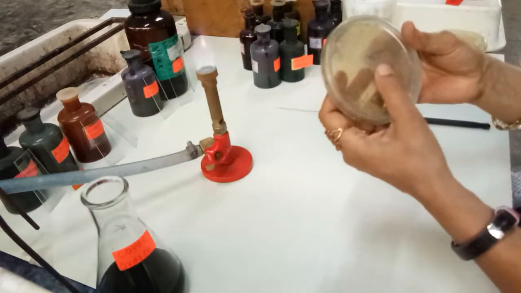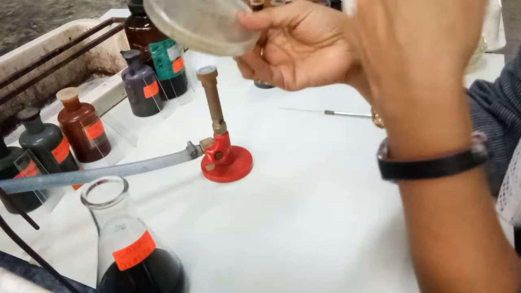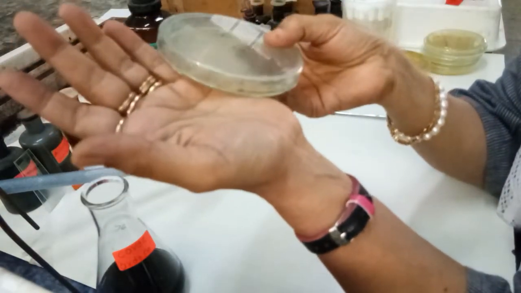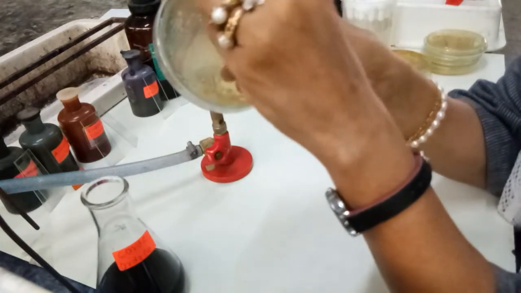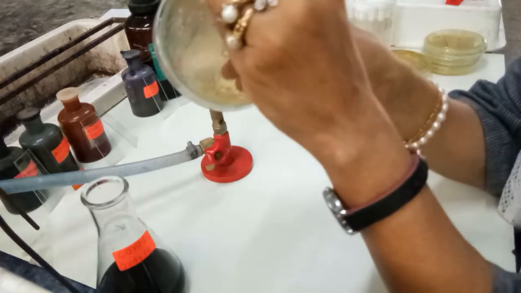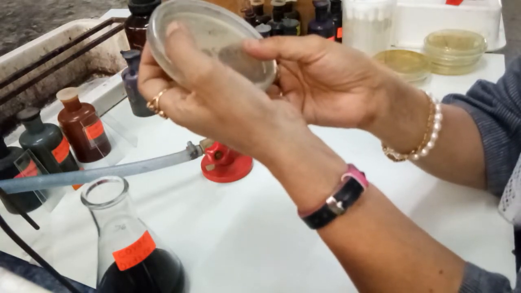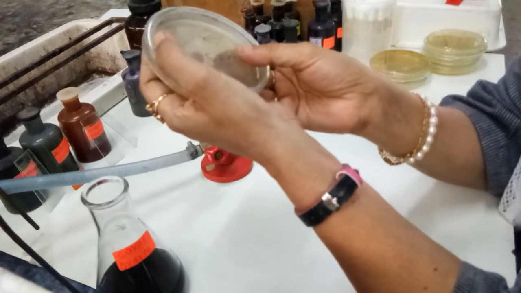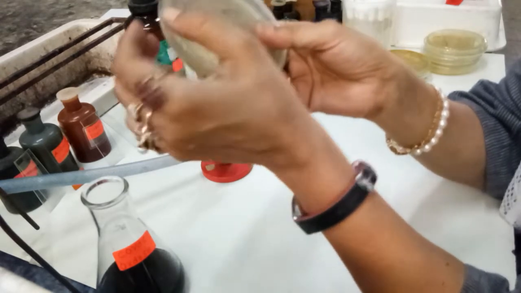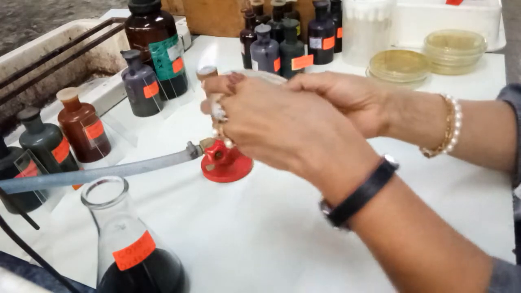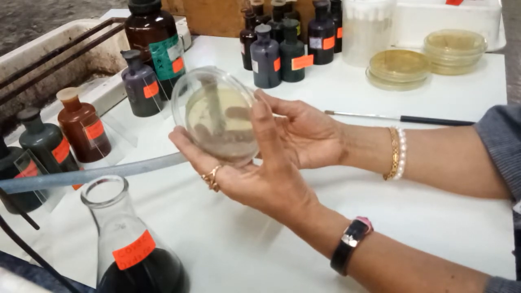Now, how to identify the colony of lactobacillus? Lactic acid bacteria are many. There are so many different genera, but here we are having interest only in lactobacillus. So lactobacillus will give us a very smooth and white colony. It is usually white, that is creamy white or yellowish white, and it will give you a smooth appearance, and it may be a little bigger in size, not so small, because 48 hours are already completed.